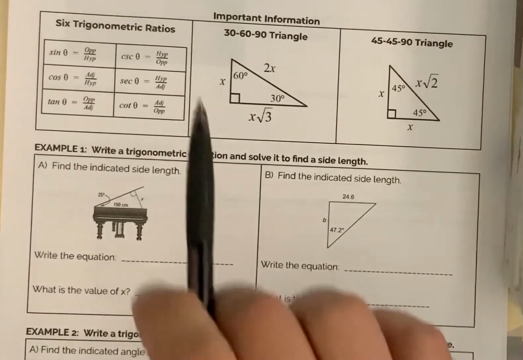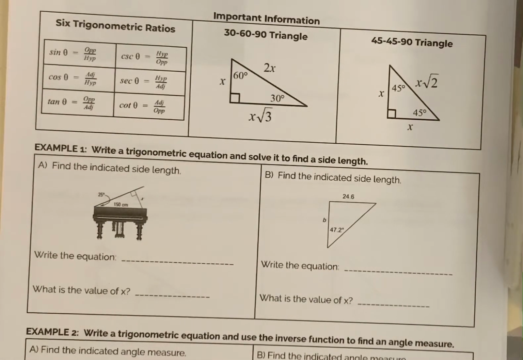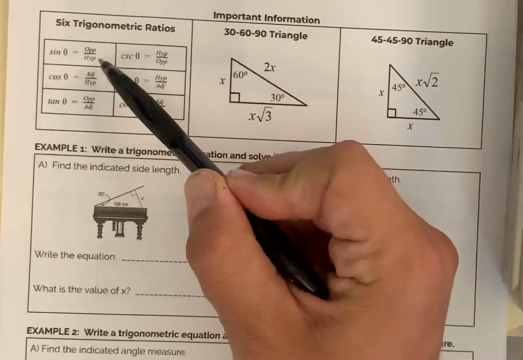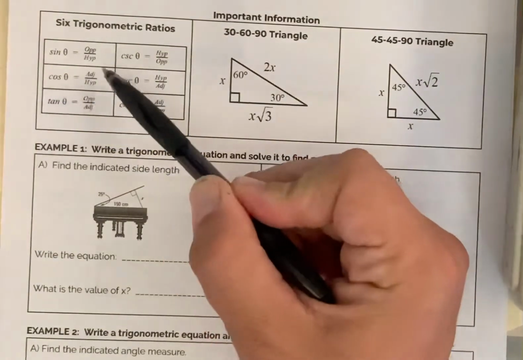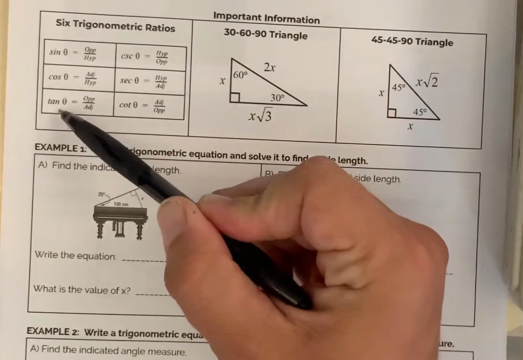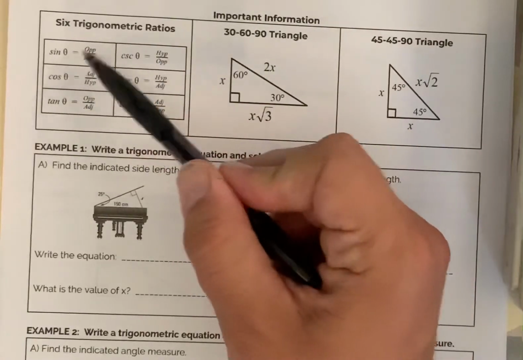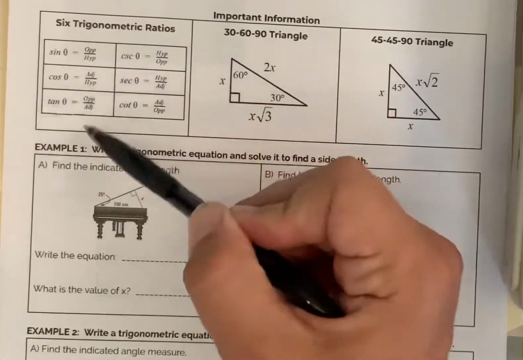Okay, so in our second week of trigonometry, what we're going to do is go over our trigonometric ratios and use those to solve distances. So just a reminder, sine of theta is opposite over hypotenuse. Cosine of theta is adjacent over hypotenuse. Tangent of theta is opposite over adjacent. And I remember that with SOH CAH TOA.